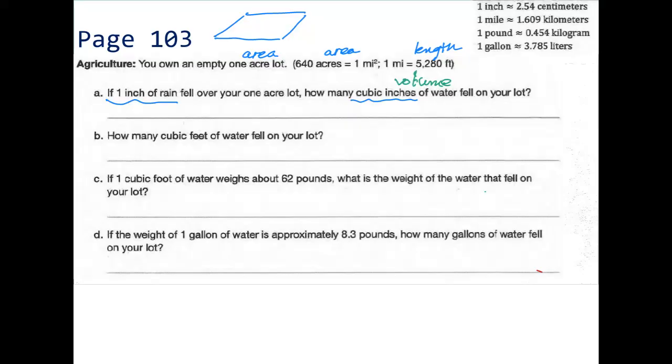All right, here's the hard part. How do you get started? Well, what information do they give us? That's usually what you start with. We have 1 inch of rain, so we're going to start with that. 1 inch of rain. We have to get to cubic inches.